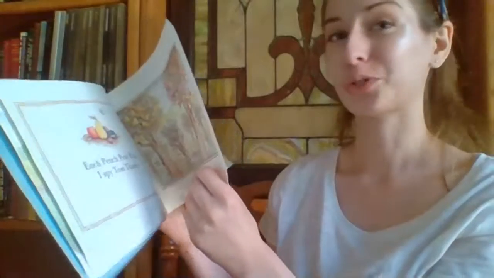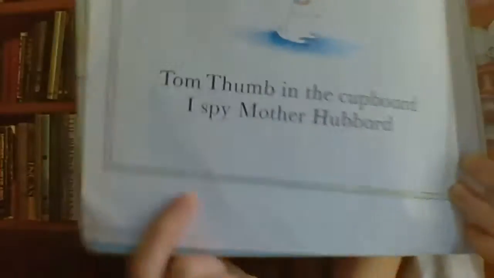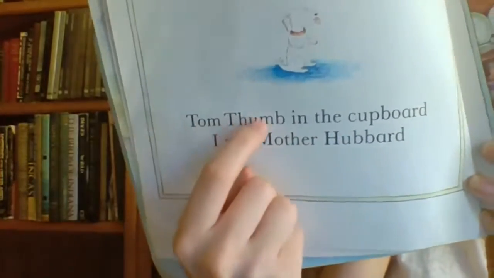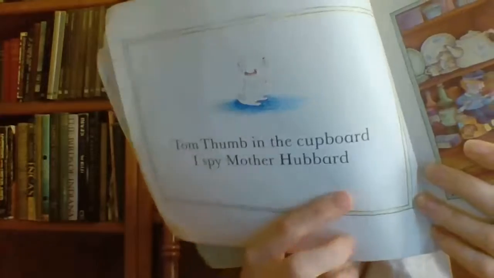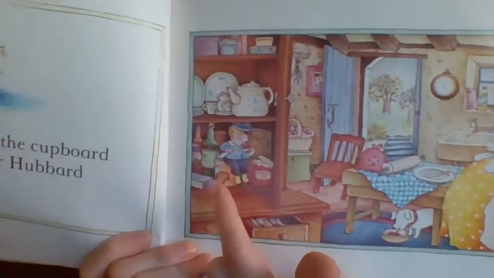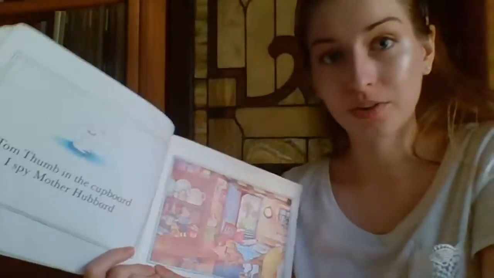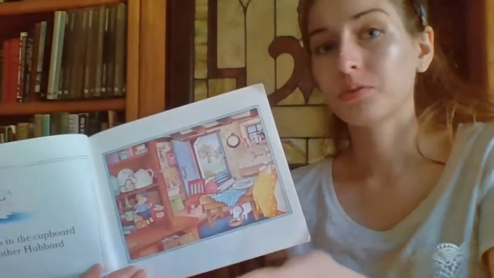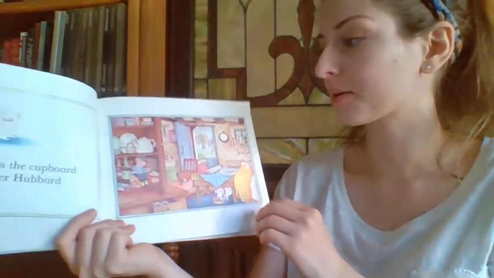And we'll turn the page. First, we'll read the words. Tom Thumb, in the cupboard, I spy Mother Hubbard. Now look at the picture. It already told us Tom Thumb is in the cupboard now. That's another prepositional phrase, in the cupboard. Before he was in the tree, and then he must have climbed down and crawled in the cupboard.